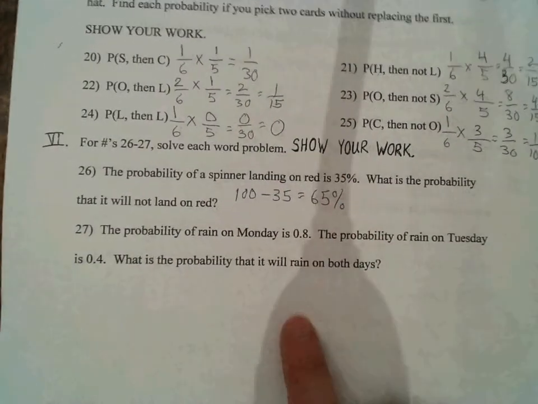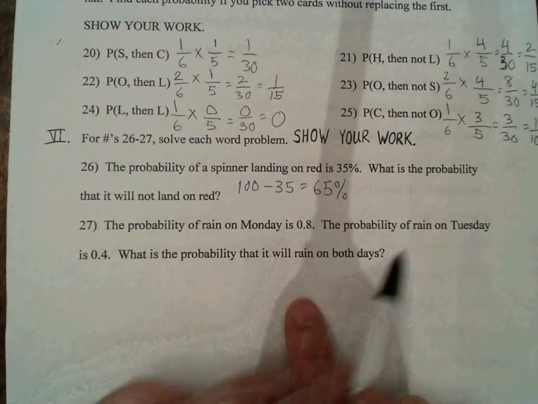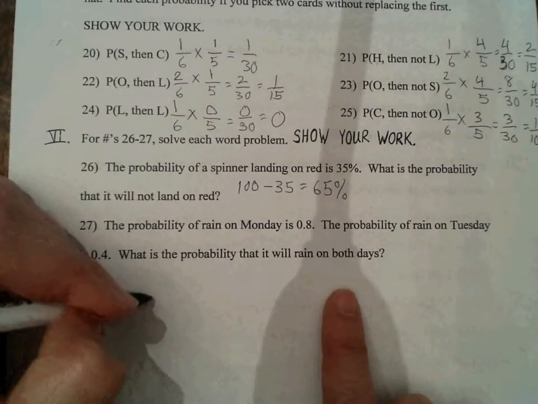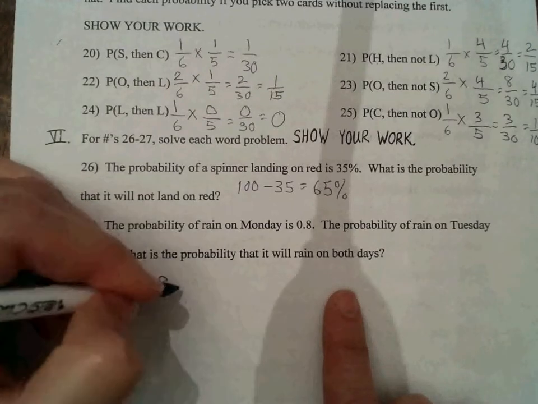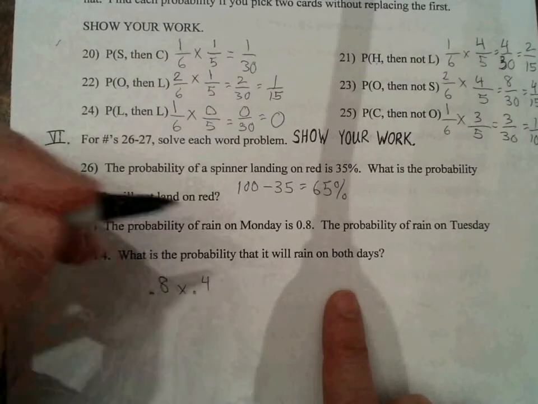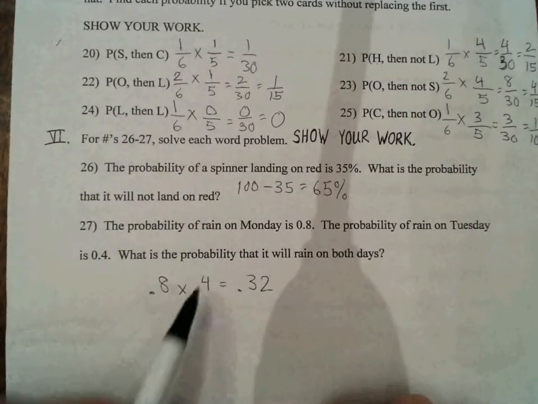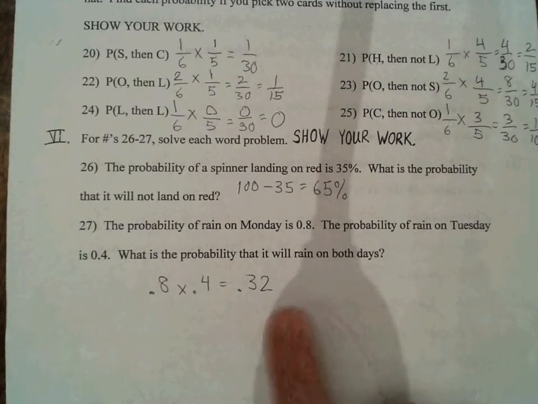So here's one with percents, and now we'll come down here and look at one with decimals to finish off. This one says the probability of rain on Monday is 8/10. The probability of rain on Tuesday is 4/10. Find the probability it's going to rain on both days. All you can do is just what we've been doing, multiplying fractions. This time it's just multiplying decimals. So 8/10 times 4/10 would give you 32/100. Basically 8 times 4, since you have 2 digits behind the decimal, move your decimal over 2 spaces there. And that would give you your final answer for this paper here.